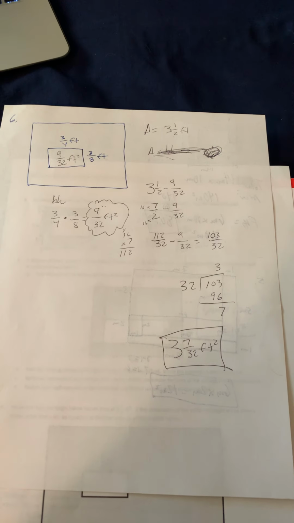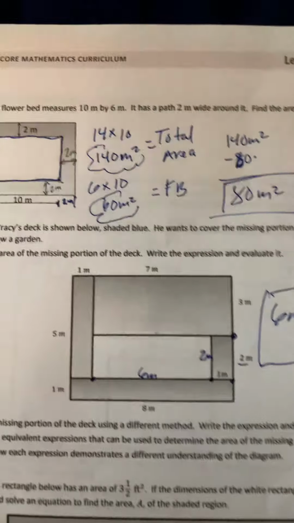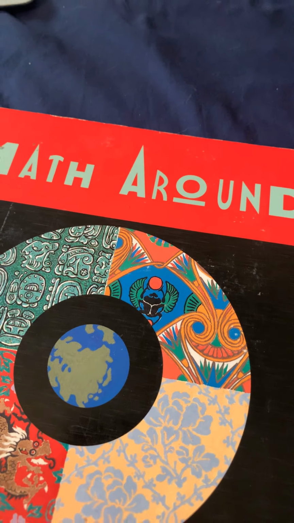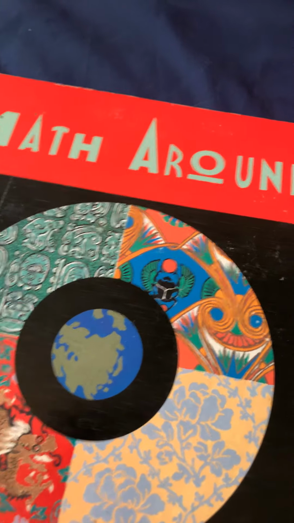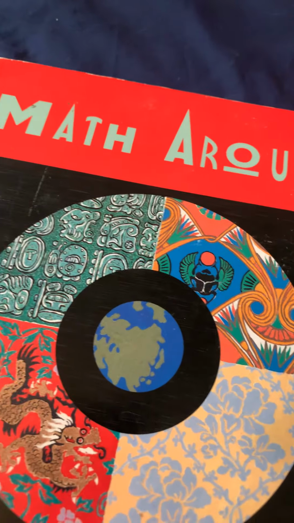Okay, this is lesson 6. Again, if you have any questions, let me know. That was lesson 6. You guys have been doing a great job. I'm so proud of you guys. Keep on doing that. All right, make sure we do that.